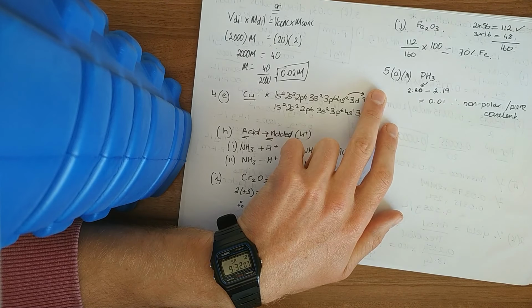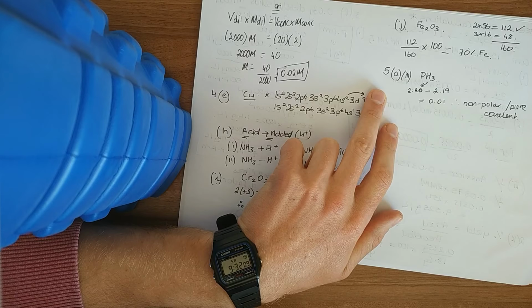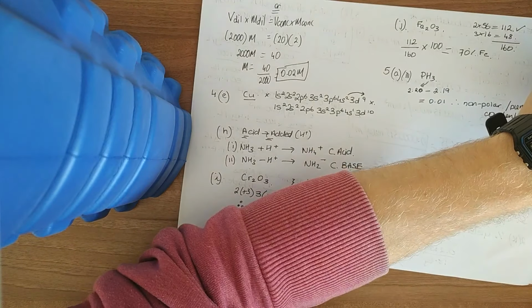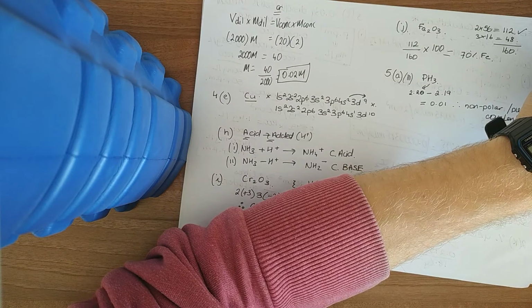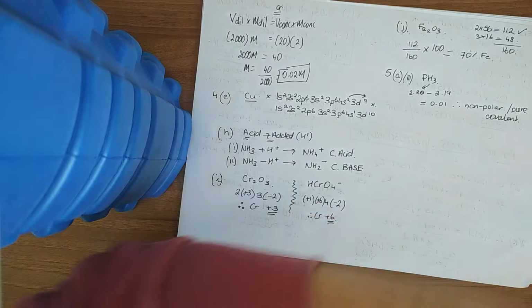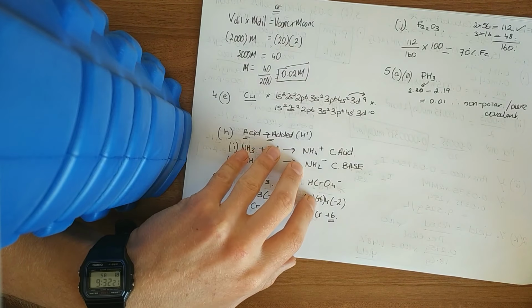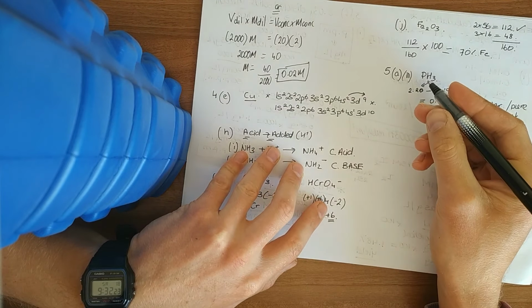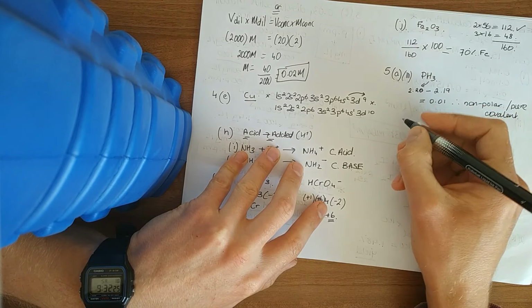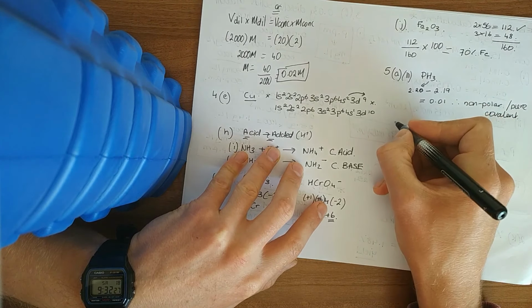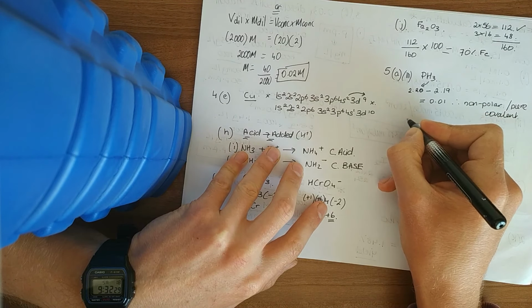Potassium chloride, I must look up the values here. KCl, I have for K 0.82 and Cl 3.16.